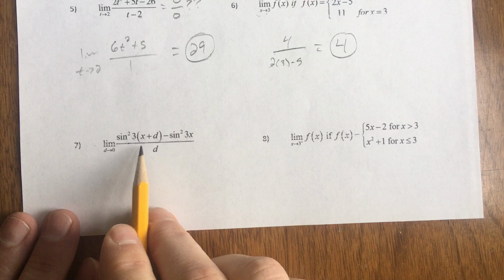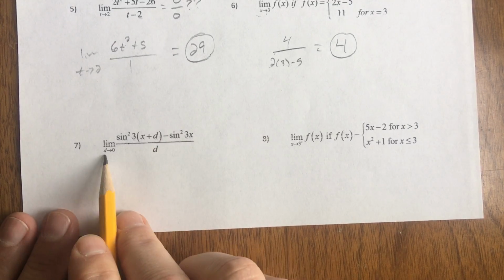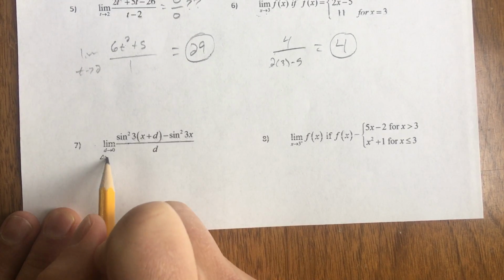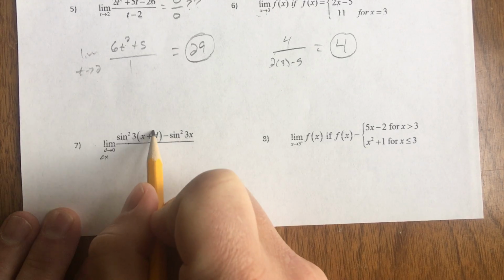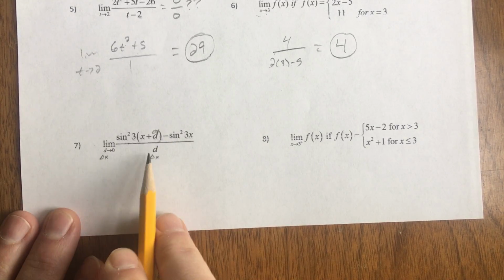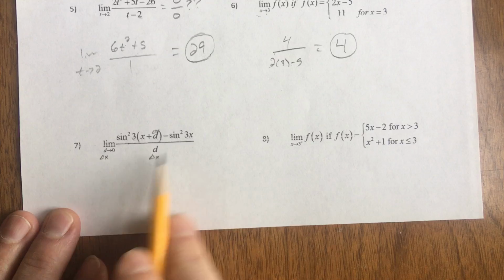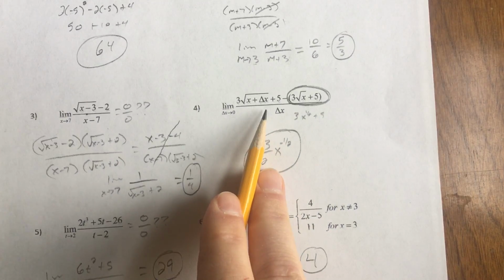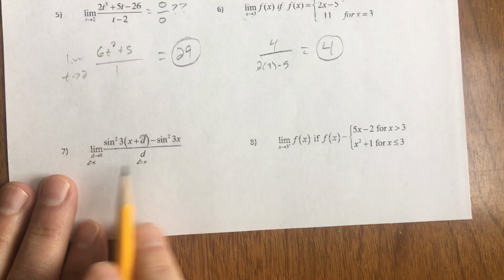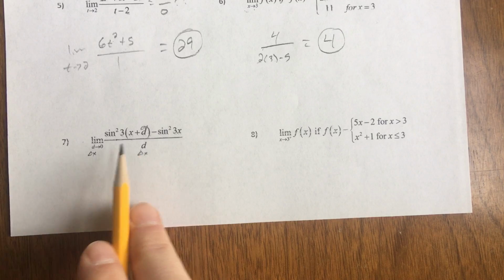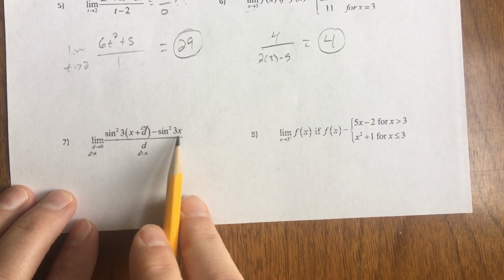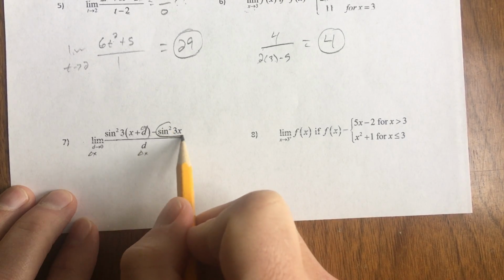Number 7 gives us another function that instead of delta x, they've given us d in this case. But if we substitute that delta x back in, we see that this is just like the one that was up here at number 4. This is the general derivative for some function. The function that we're talking about in this case is sine squared 3x.